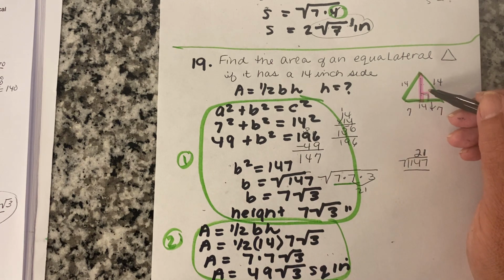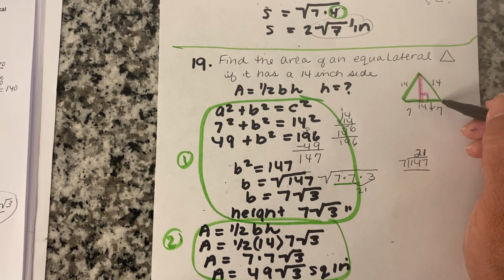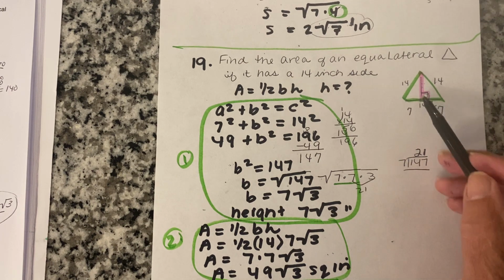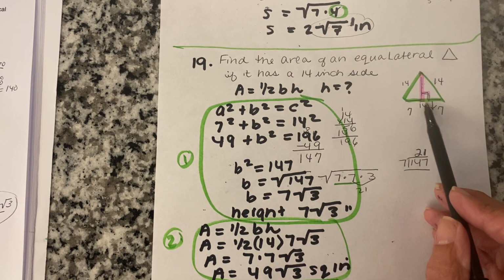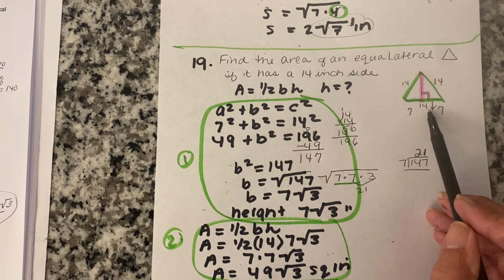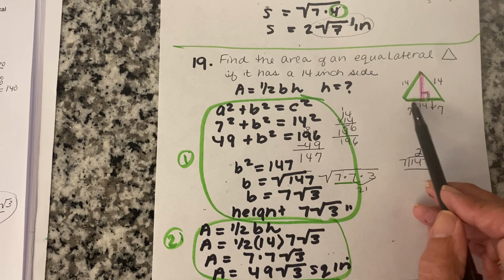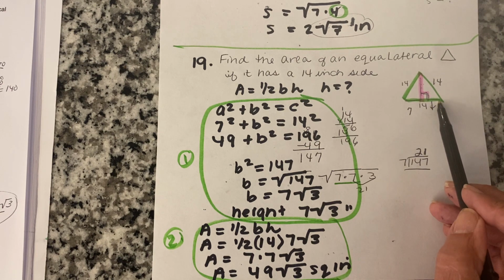This is going to be a leg, and this is the hypotenuse, right? Because here is the right angle. So this is the leg, and this is the leg. So this is not going to be 14. This is going to be half of 14, because this altitude divides the equilateral triangle into 2 halves. So this will be 7, and this will be 7, right?